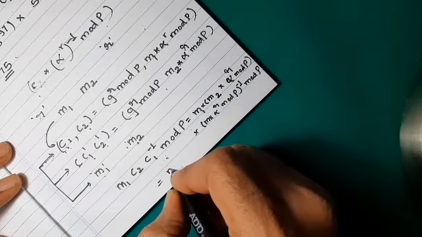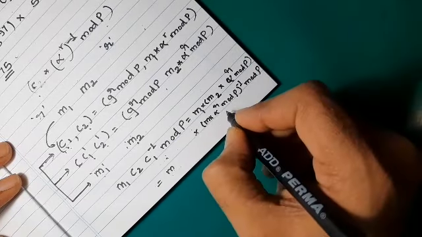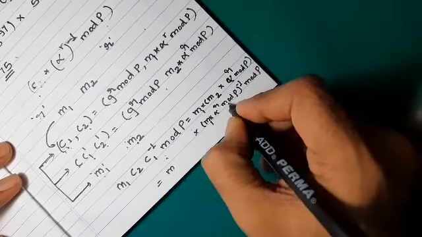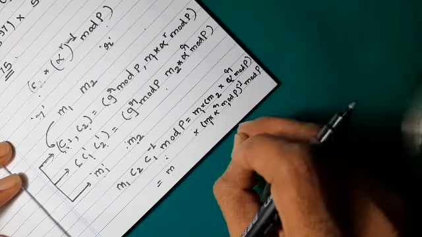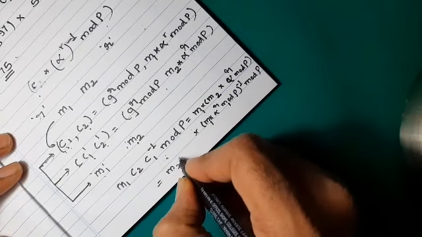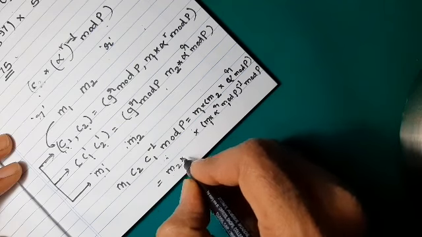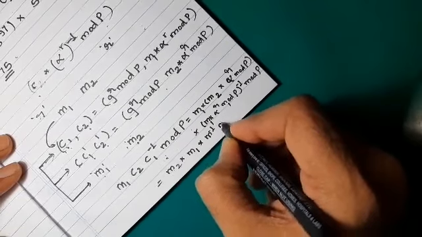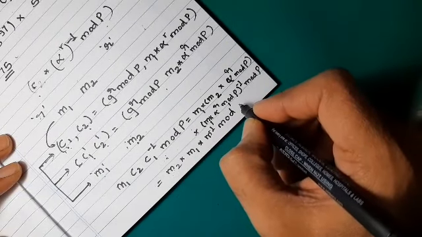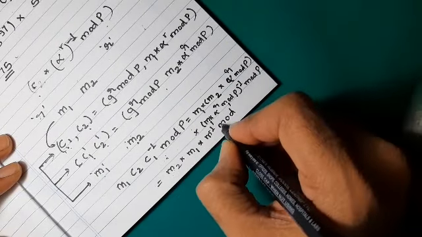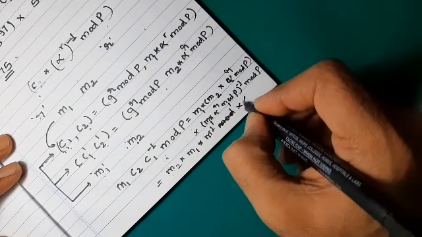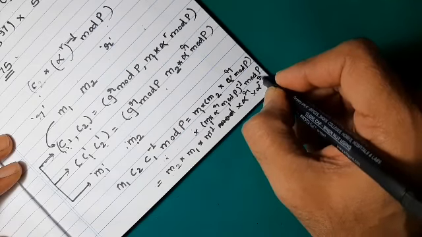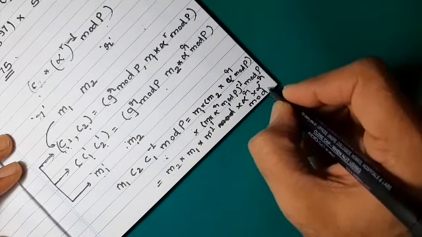Sorry, this will be m1, not m. Please make a correction. That is now m2 into m1 into m1 inverse, mod p, into alpha raised to r into alpha raised to minus r mod p.